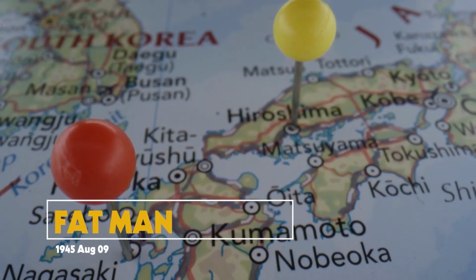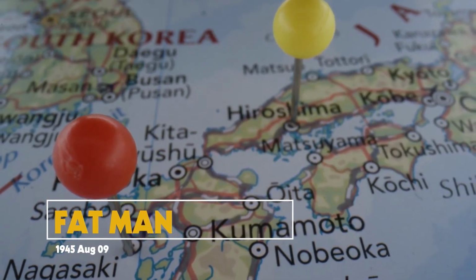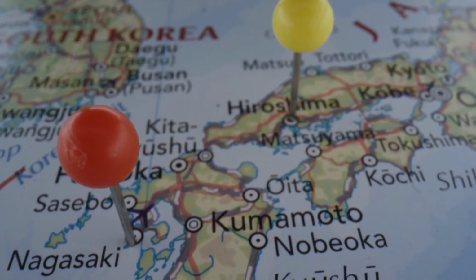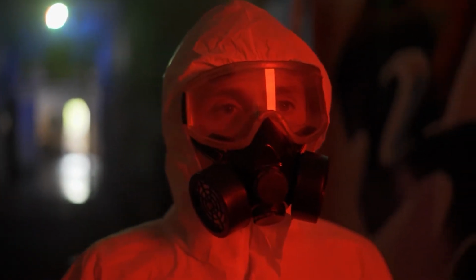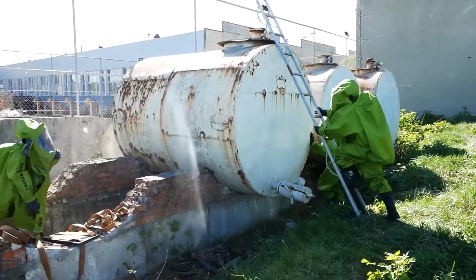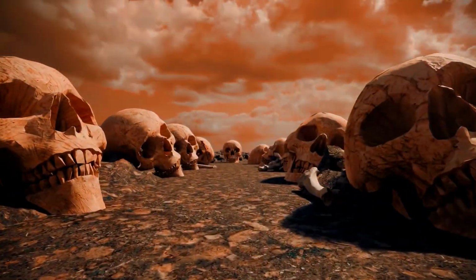On August 9, 1945, the second nuclear bomb, nicknamed Fat Man, was dropped on Nagasaki City by the U.S. Like the explosion three days earlier, the second nuclear bomb claimed the lives of about 60,000 to 70,000 people. However, the impact of the nuclear bombing of cities in Japan did not stop there.